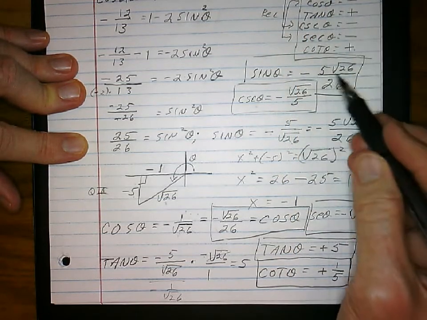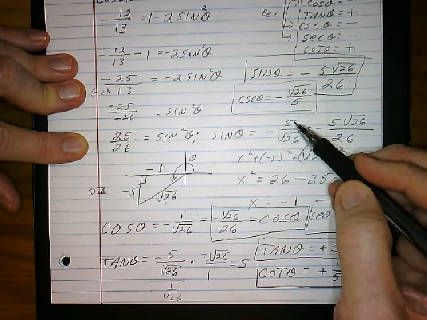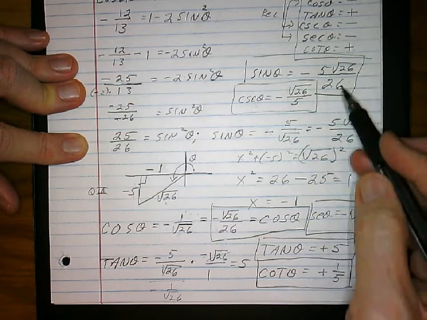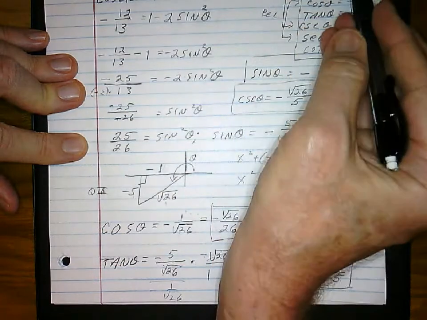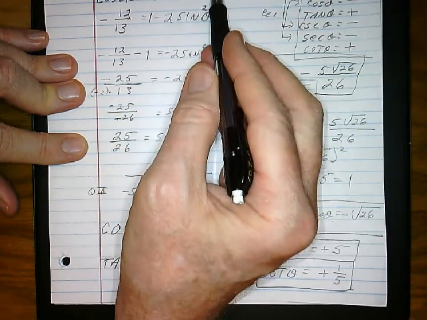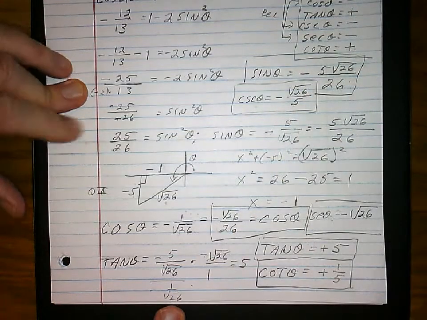And sine, negative 5 rad 26 over 26, and cosecant, negative rad 26 over 5. We have all 1, 2, 3, 4, 5, 6 trigonometric functions of theta given cosine 2 theta is negative 12 over 13, and theta is in quadrant 3.